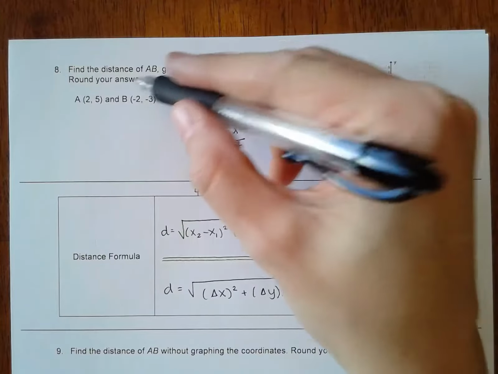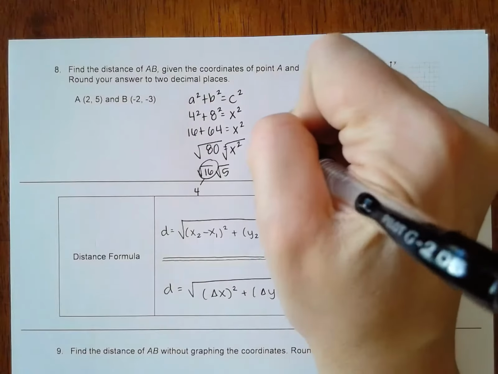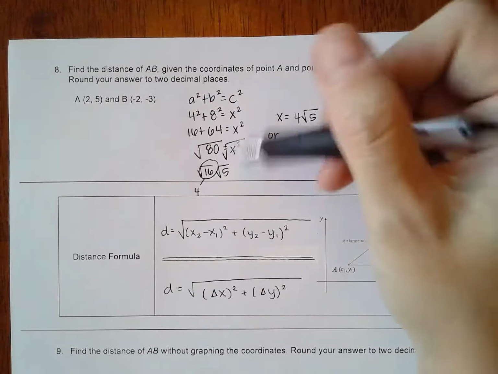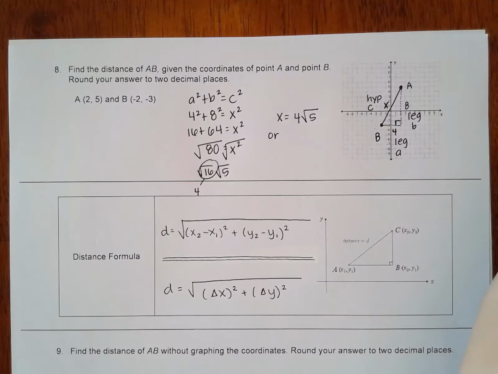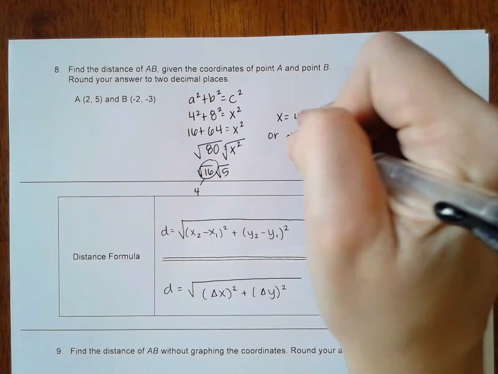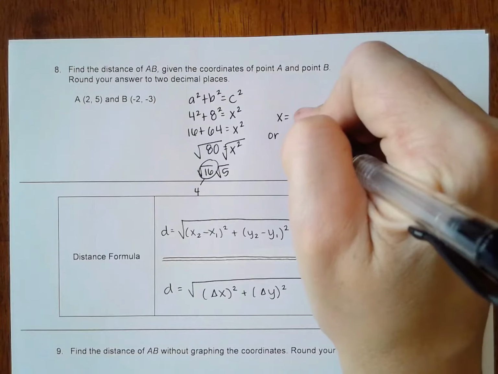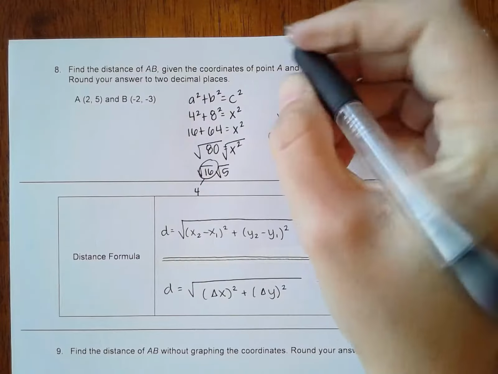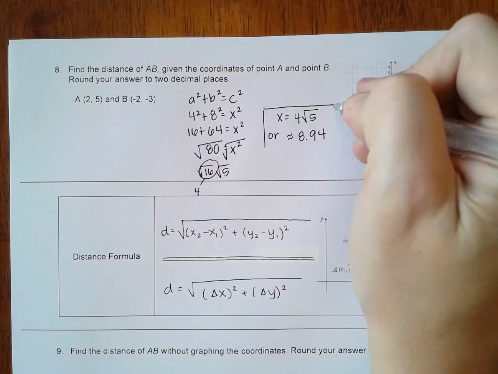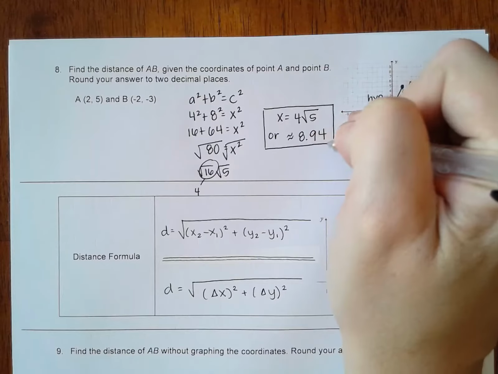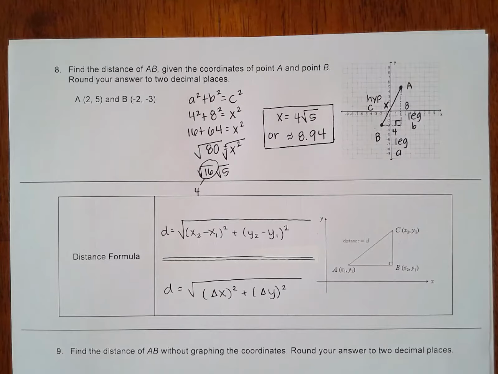But this question also wanted me to round my answer to 2 decimal places. So if I type that into a calculator, either from here or from here, I get that the length of the segment is approximately 8.94. And so I could write it both of those ways. So I was trying to figure out how long the segment was, and I did it like that.